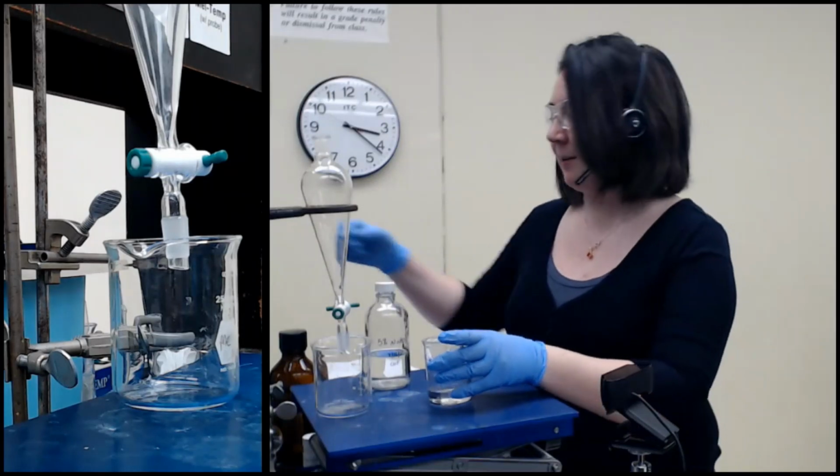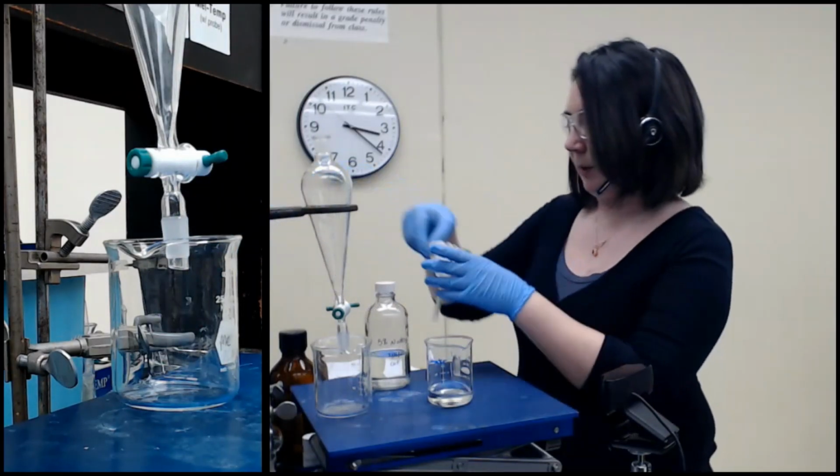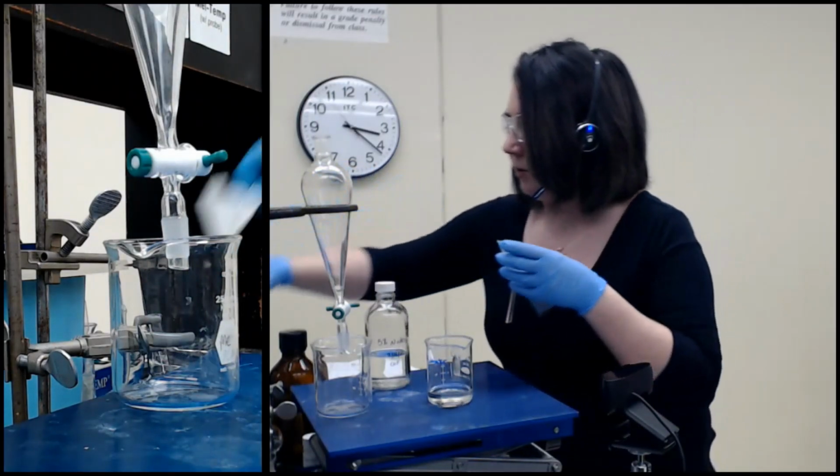Sorry, I was thinking about how I actually need this funnel back. So let it dry in the beaker.